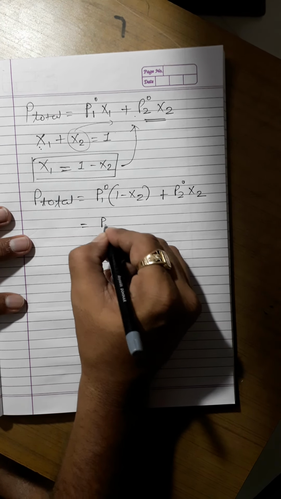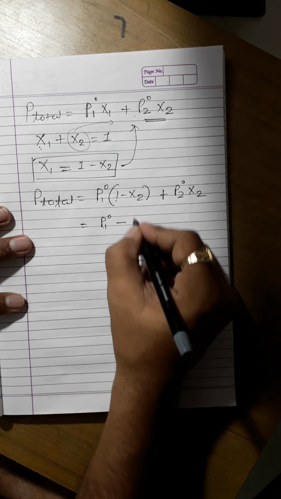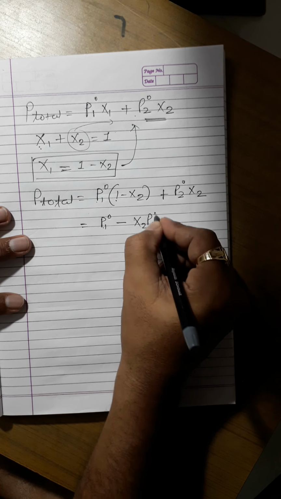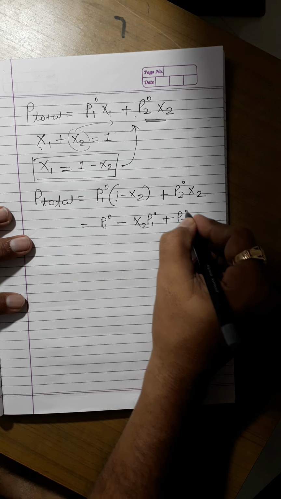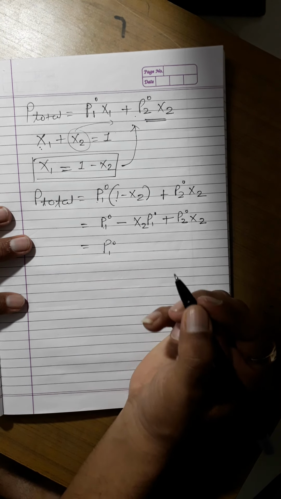When I open the bracket, P10 into 1 is equal to P10 minus x2 into P10 plus P20 into x2, friends. So P10 is common.